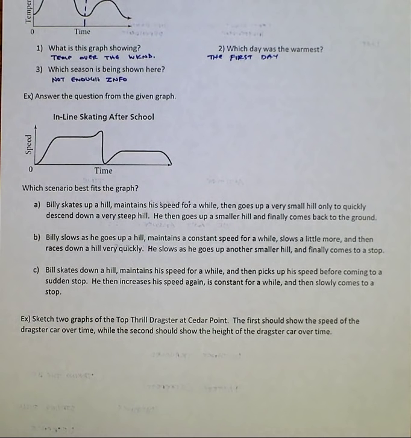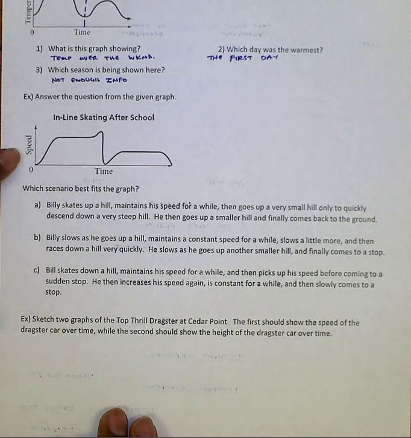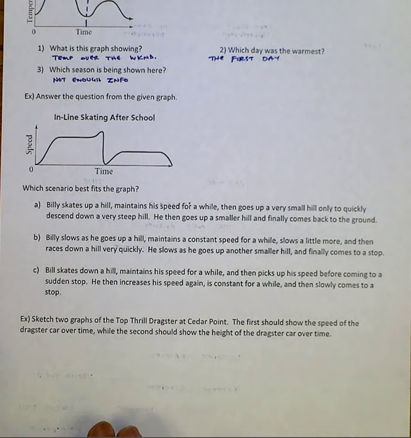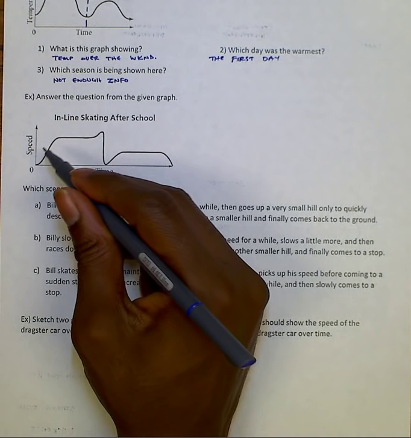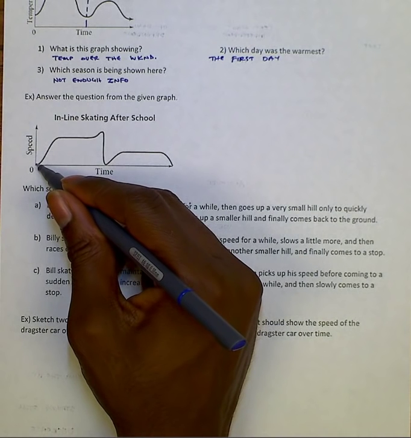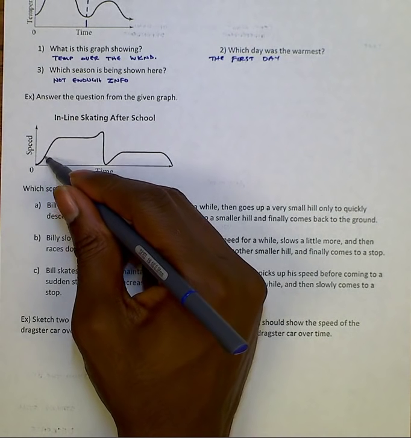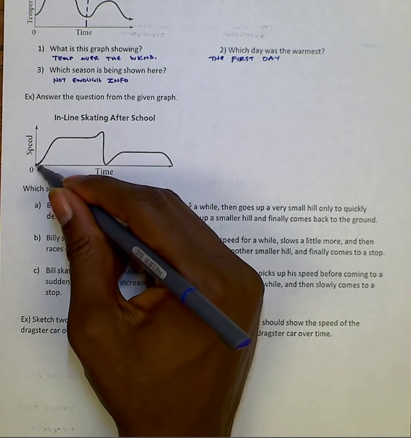Here we go. It says, answer the question from the given graph. So we have inline skating after school. We have a graph showing speed and time. And it's asking us to find which scenario best fits the graph. Let's notice what's happening here. As we start, our speed is going up, so our speed is increasing.